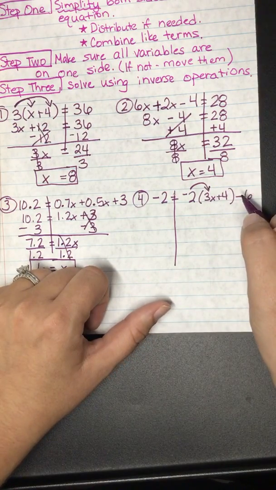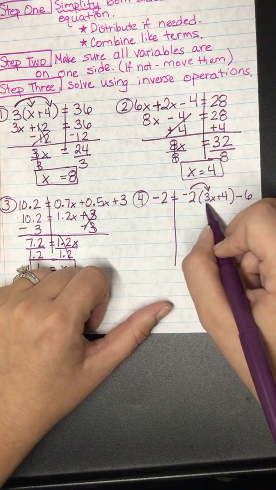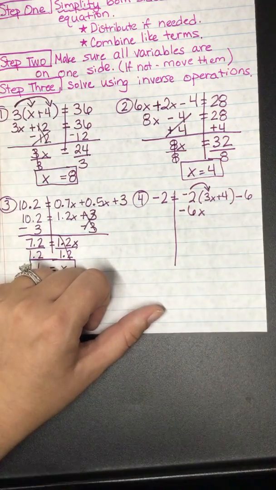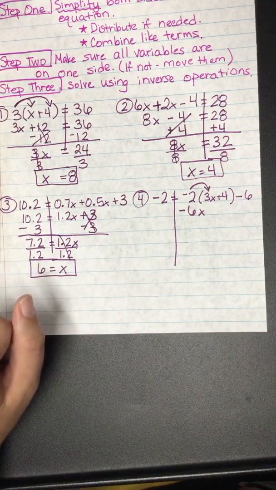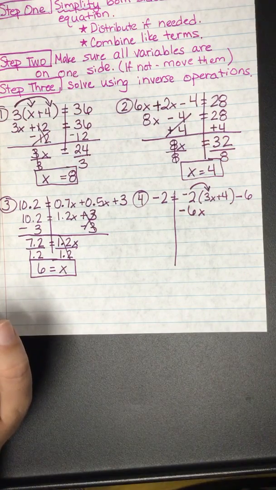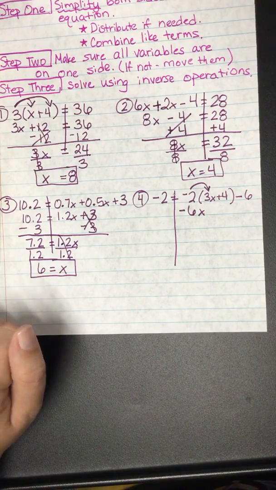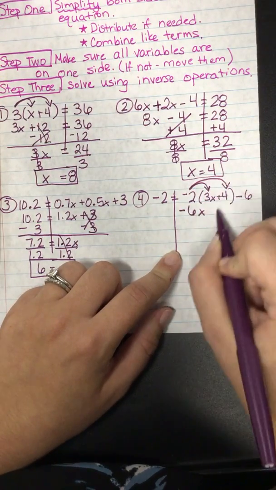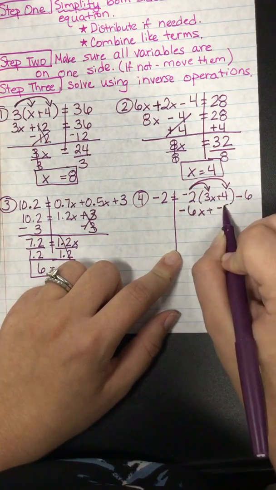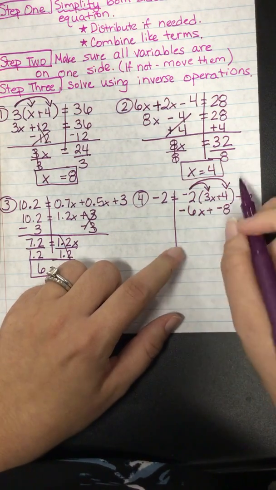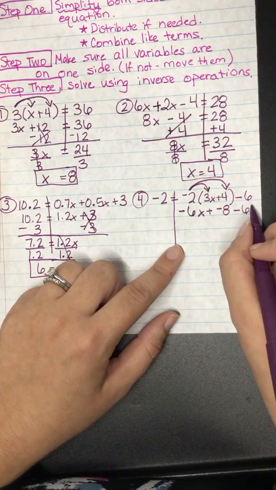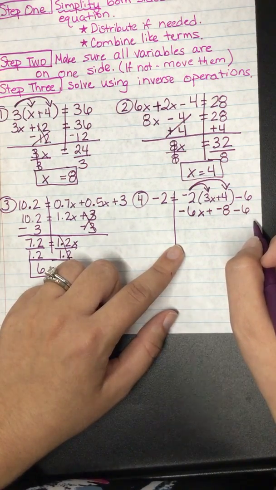So I'm going to put -2 times 3x, which is -6x. If you still need to use a calculator to make sure you get your negatives right, do it. -2 times 3x is -6x. -2 times 4 is -8. I don't distribute to the 6 because it's outside the parentheses.